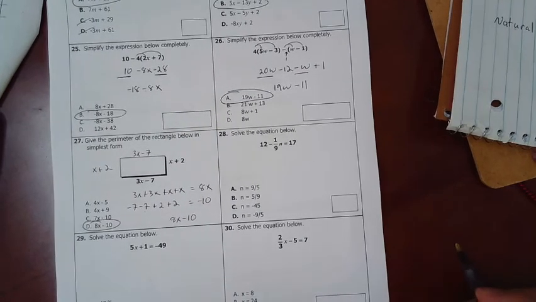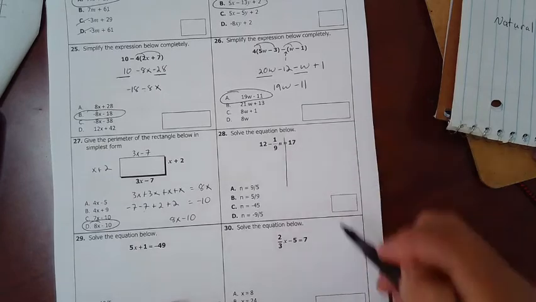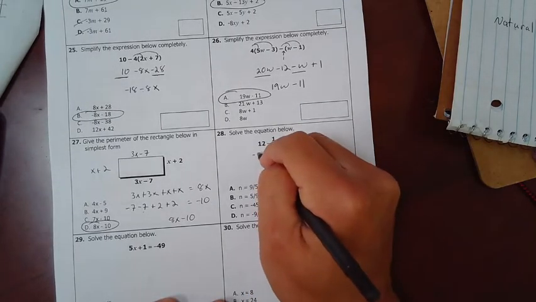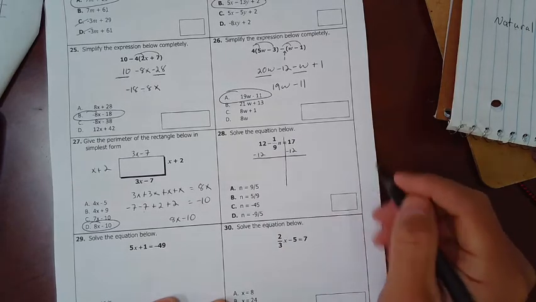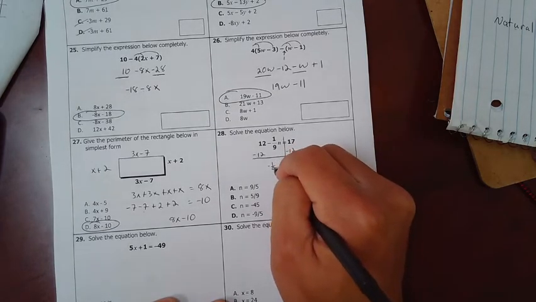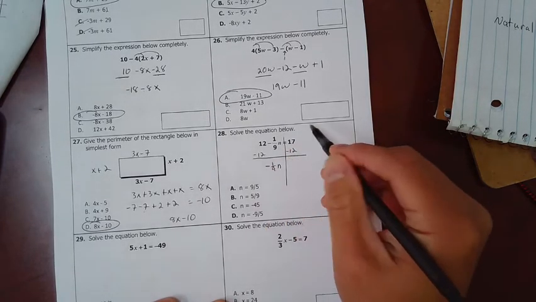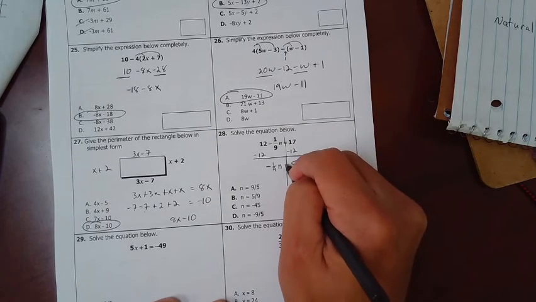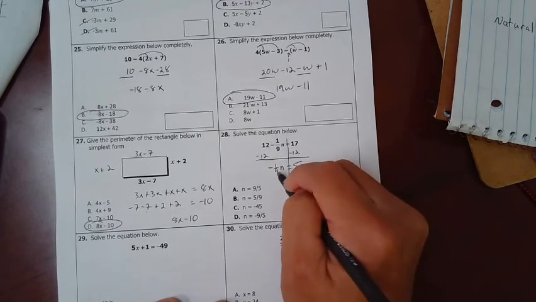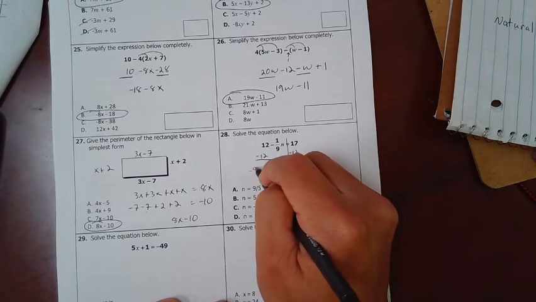All right, solve the equation. It's my equal sign. That's a positive 12. I'm going to subtract 12 on both sides. Okay, I have negative 1 over 9n. And then 17 minus 12 is 5. And then I have to find the reciprocal and multiply times negative 9 over 1.